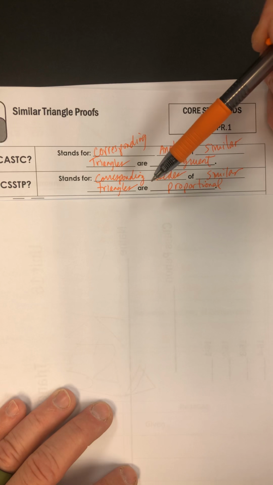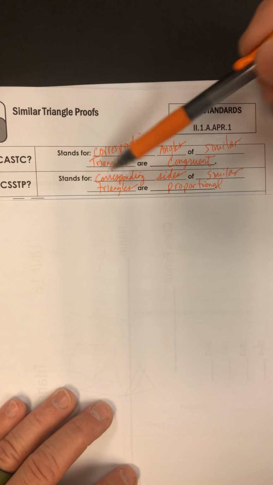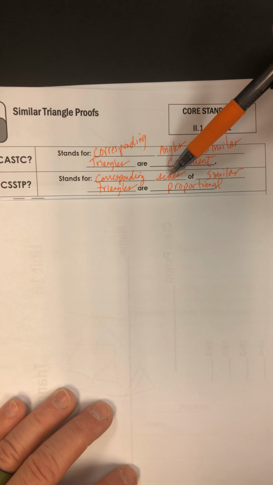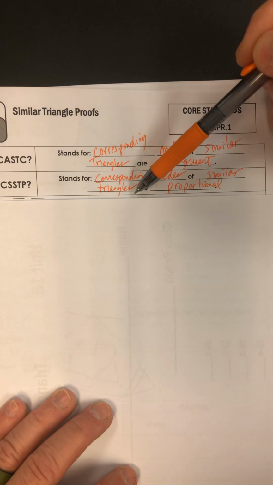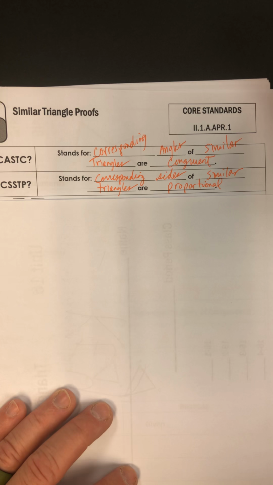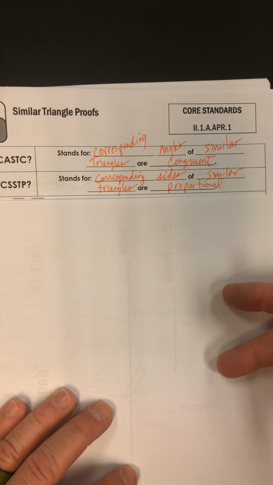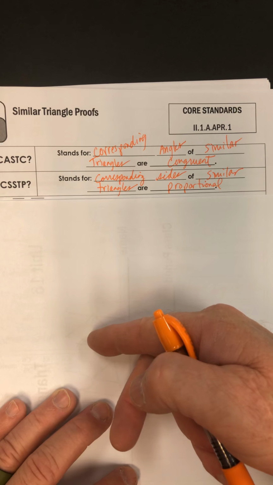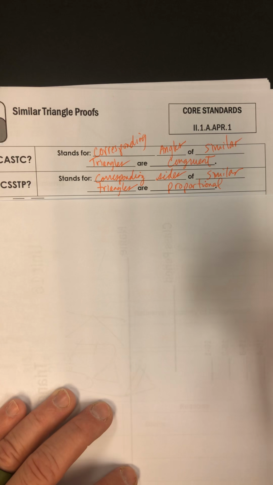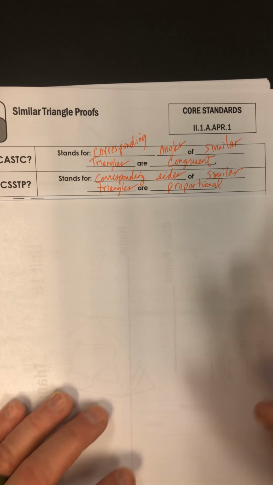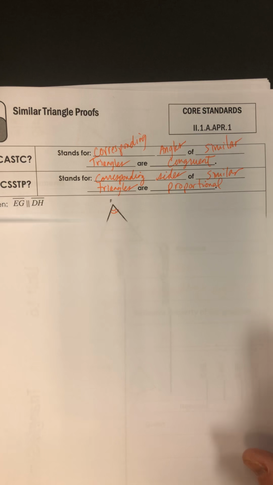And then the sides. The corresponding sides of similar triangles are proportional. That means you can set up those fractions and set them equal to each other from one triangle to the other. Okay, so once two triangles are shown to be similar, then you can set up the ratio of the sides.